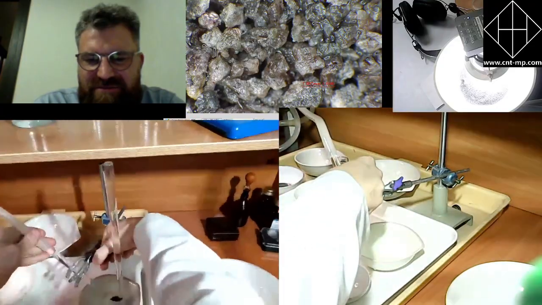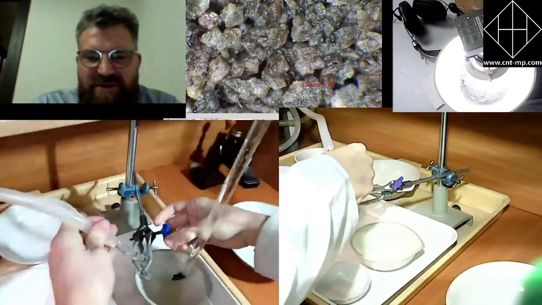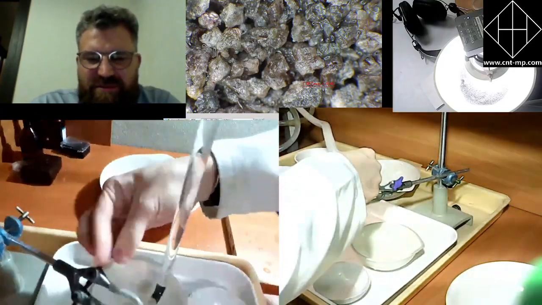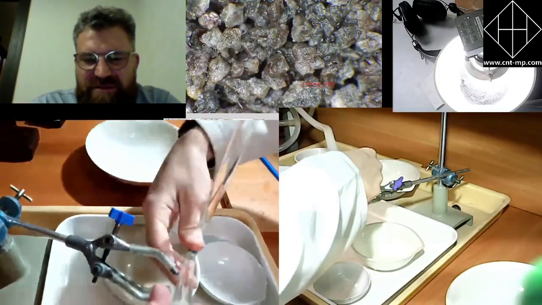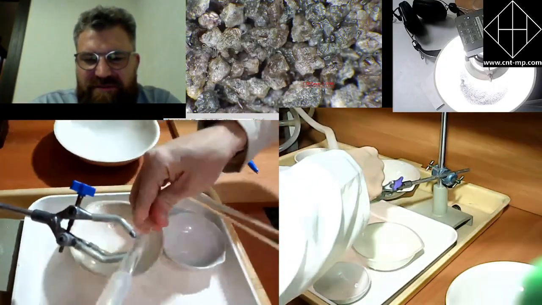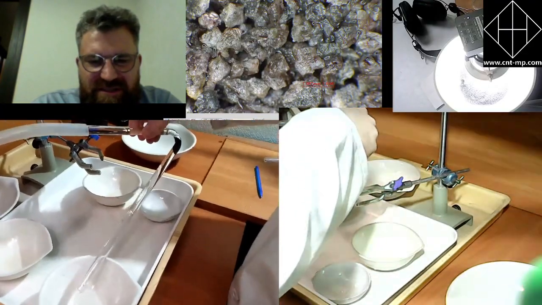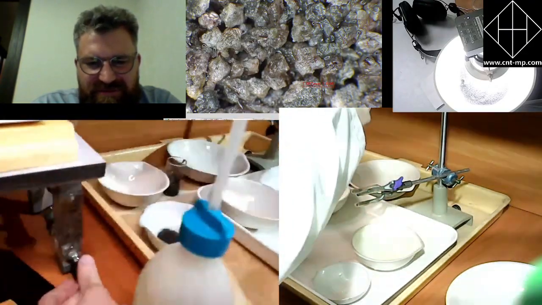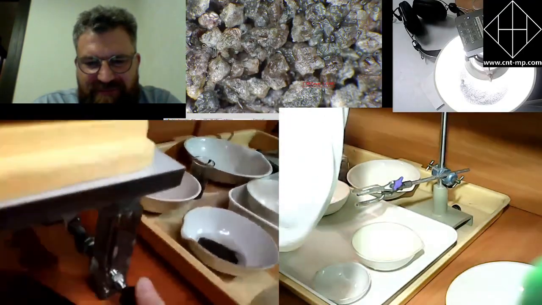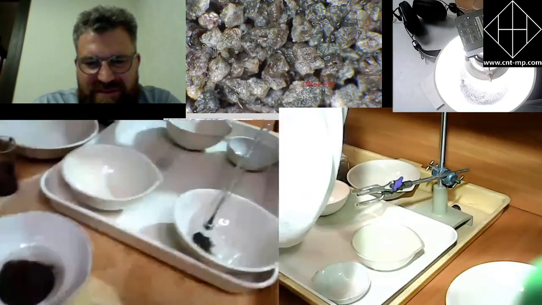Okay, now he is reloading. Alexander is reloading the amount of material that's left at the bottom of the glass separation tube into the separate dish. You can see how it is done.